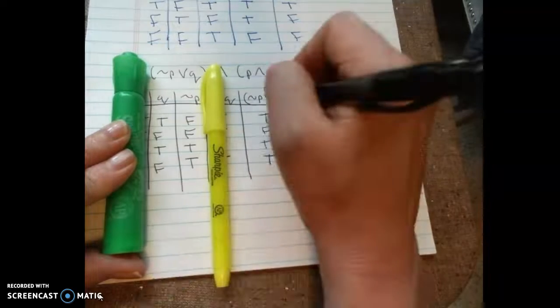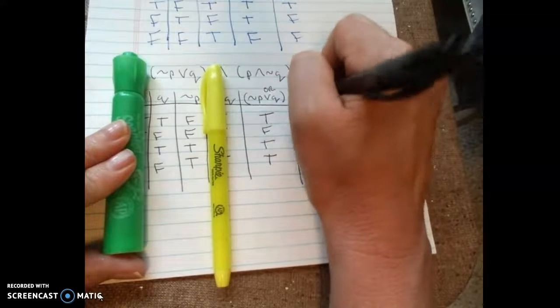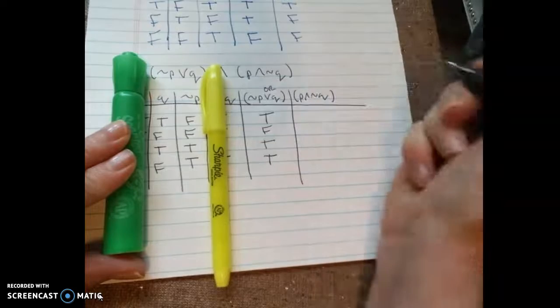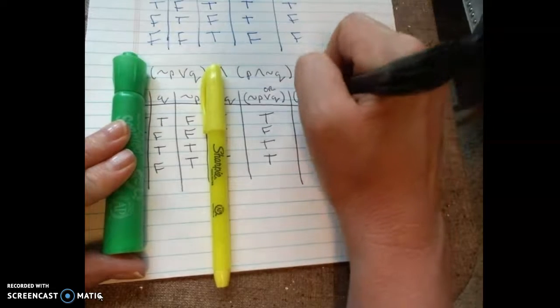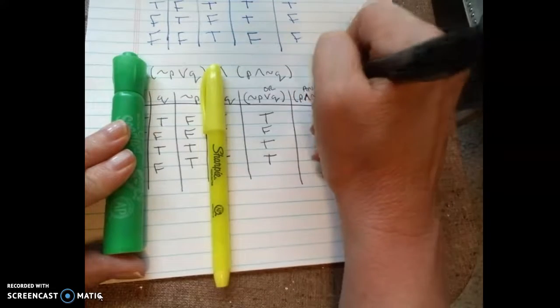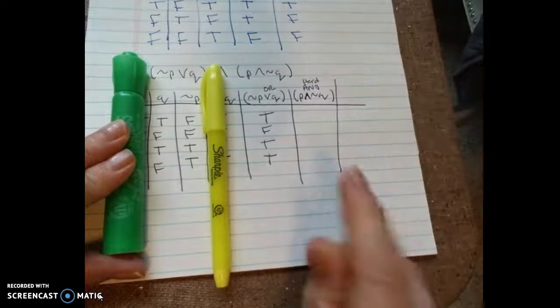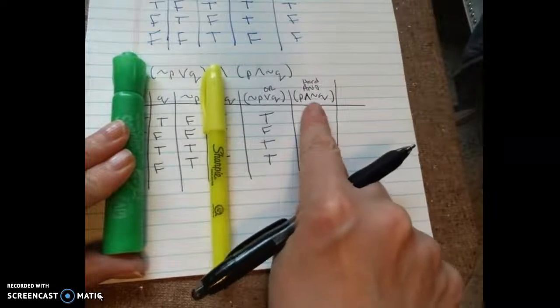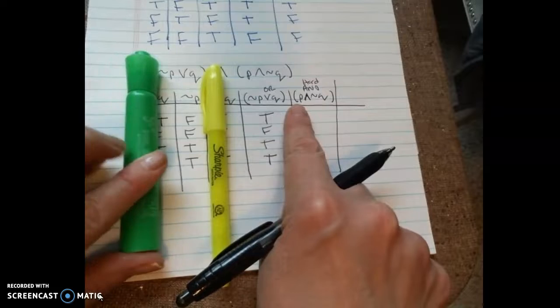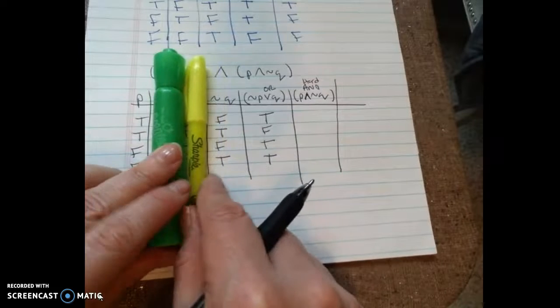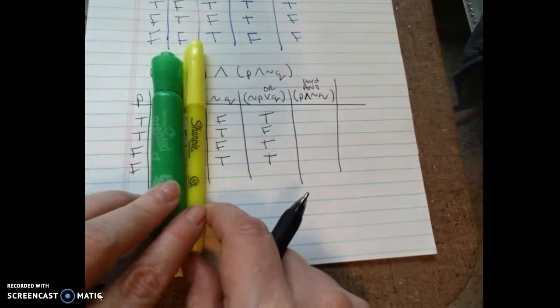All right, now let's do this one over here. So what is that? P, Q. Okay, this looks like an A, so it's an and. And remember, ands are harder to tell the truth because if you add a lot of ands, everything has to be true. And so this time we have P and not Q. So I'm going to cover those up with my pens.